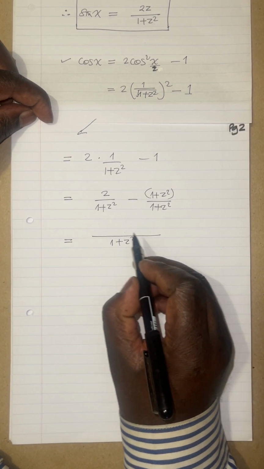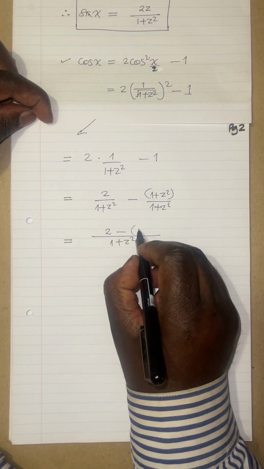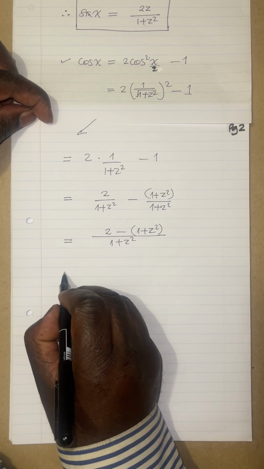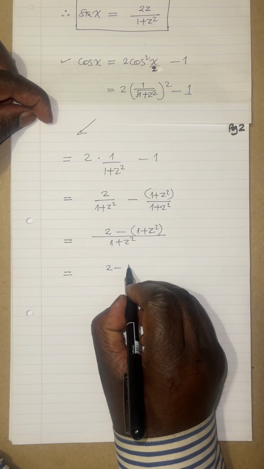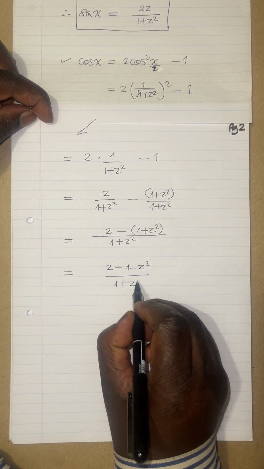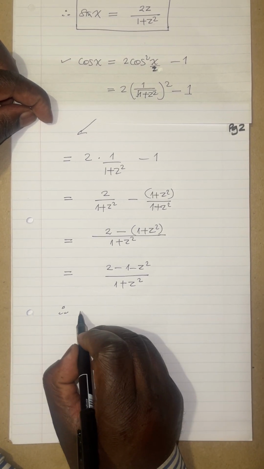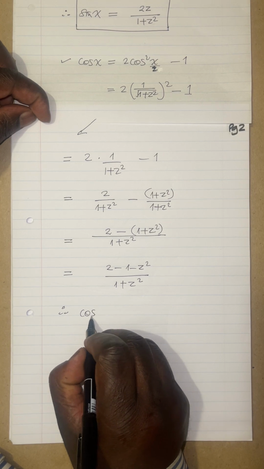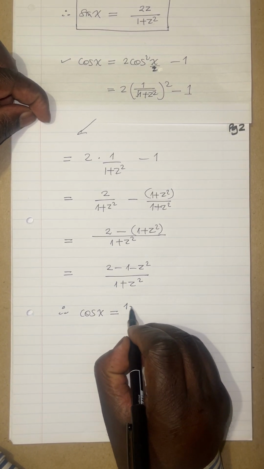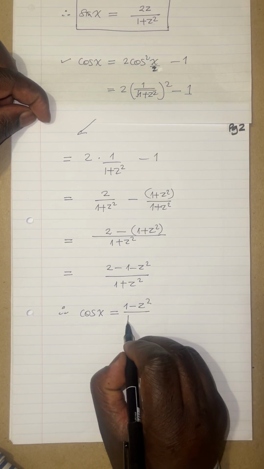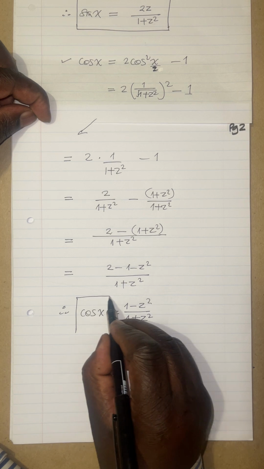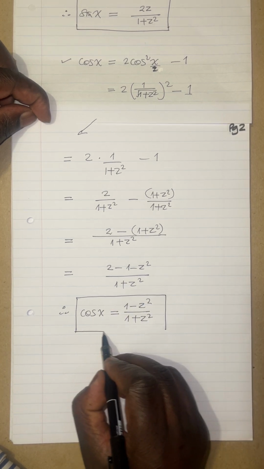And what are we saying? In the numerator, we have 2 minus 1 plus z squared in brackets. Removing brackets, we're getting something like this: 2 minus 1 minus z squared all over 1 plus z squared. And so that takes us to another very important result. Cosine of x is just equal to 2 minus 1 is 1, so 1 minus z squared all over 1 plus z squared. So this is a serious result number 2. We have one more to go.